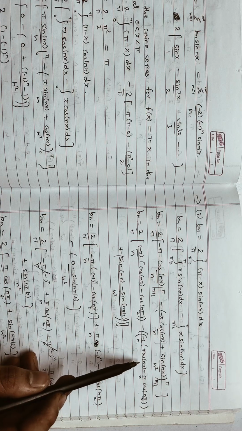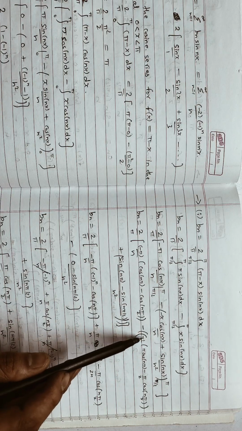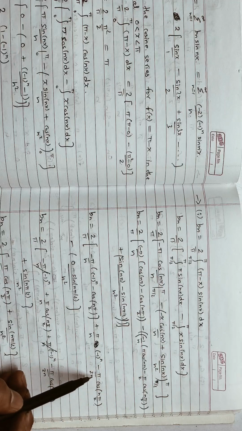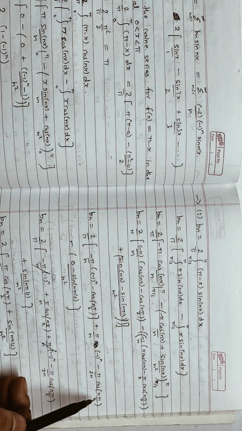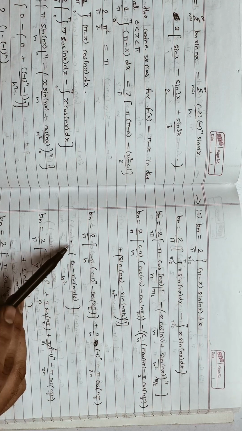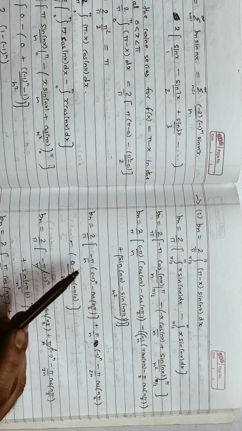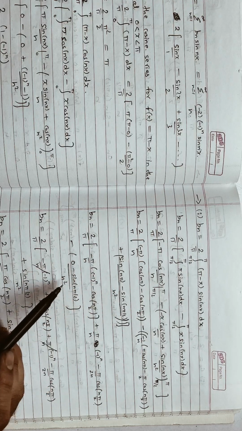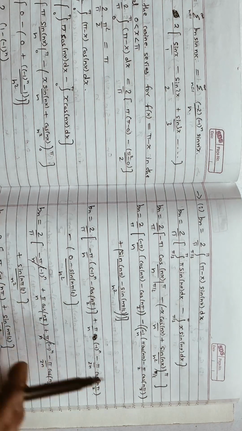Minus minus will give me minus pi upon 2n cos n pi by 2, and this will be equal to minus sin n pi is 0, so 0 minus sin n pi by 2 upon n square.